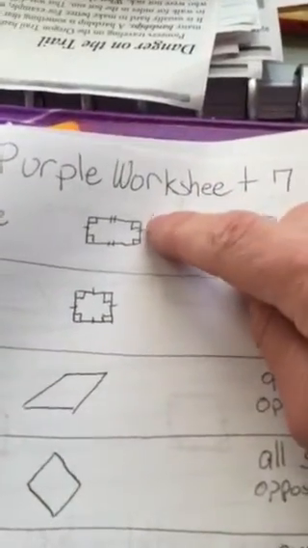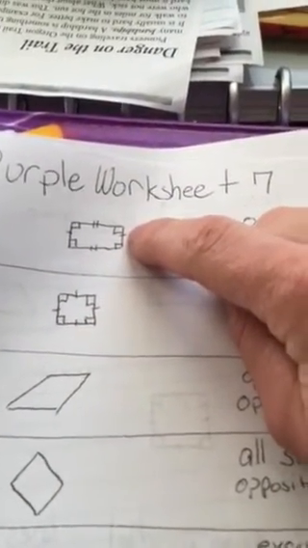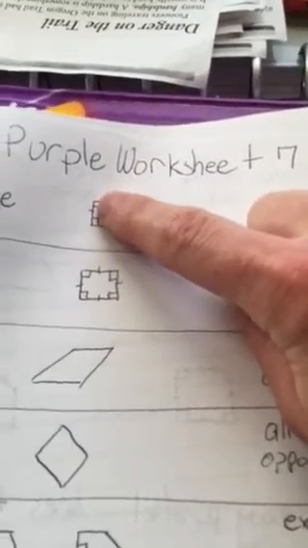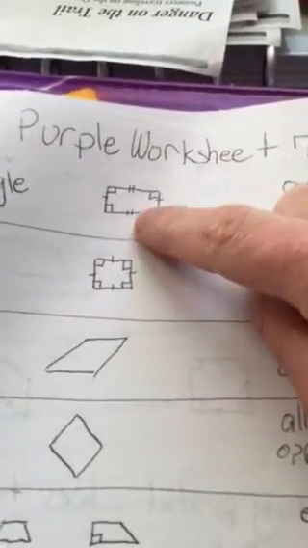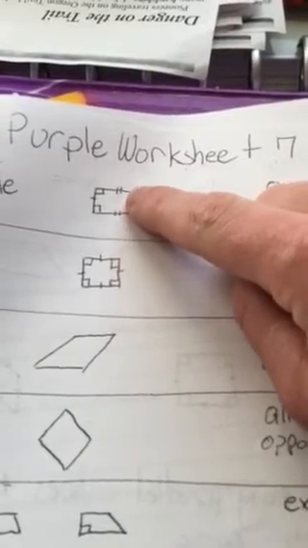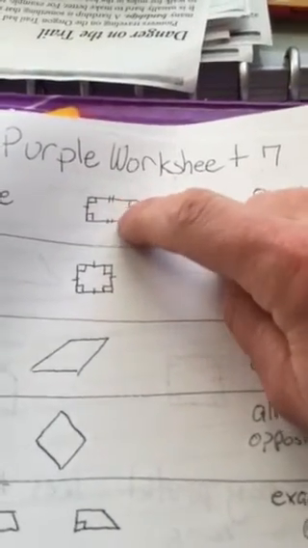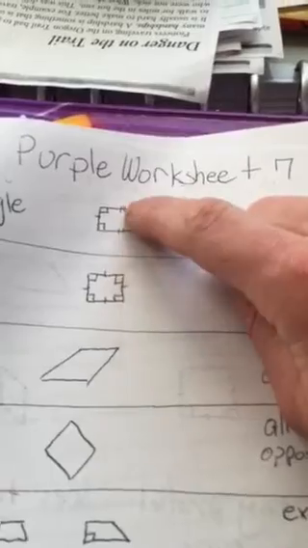Remember, we talked briefly yesterday about those little lines right there. This one has one line through it, and that one has one line through it. That means that they're the same size. And that one has 2 lines through it, and that one has 2 lines through it. So that means that those two are the same size. Okay? So the opposite sides are the same size.